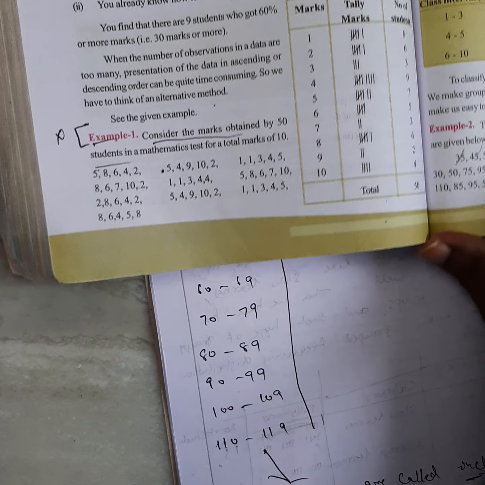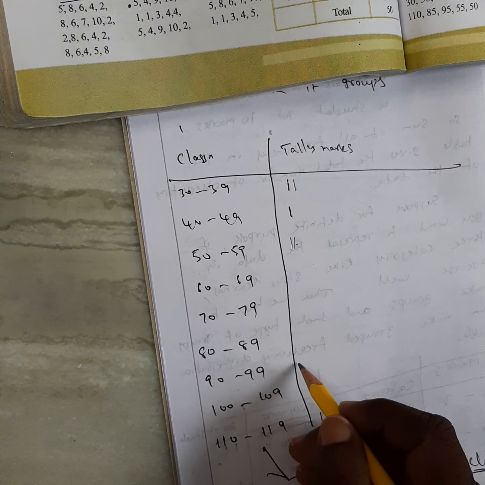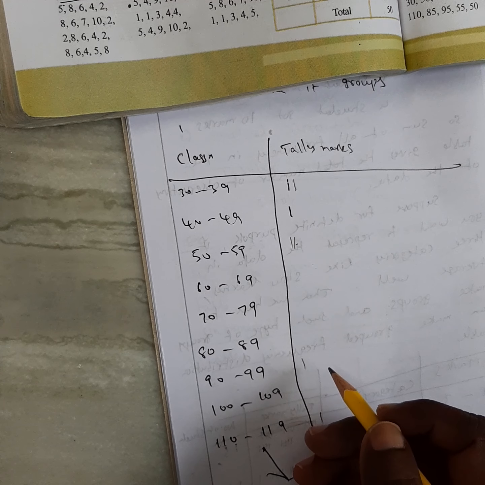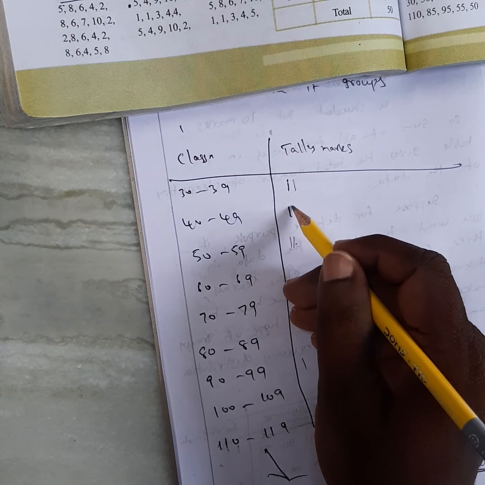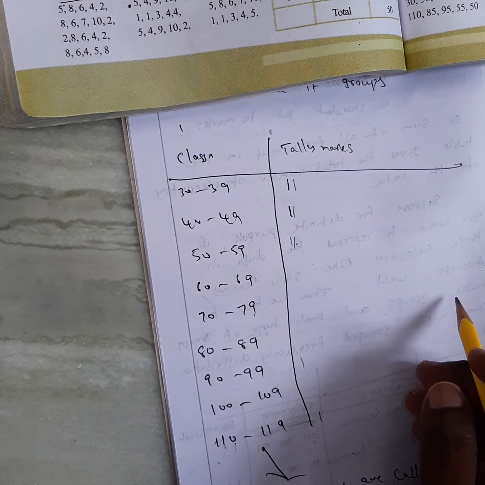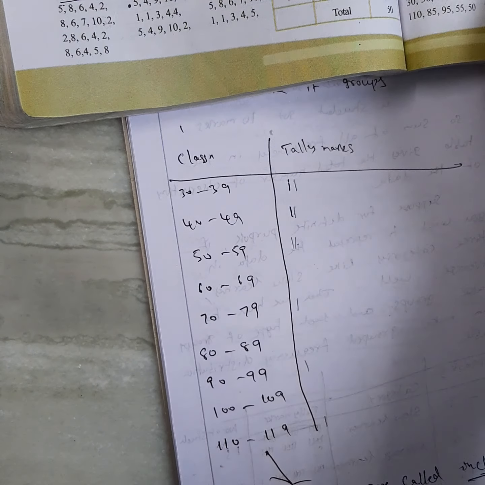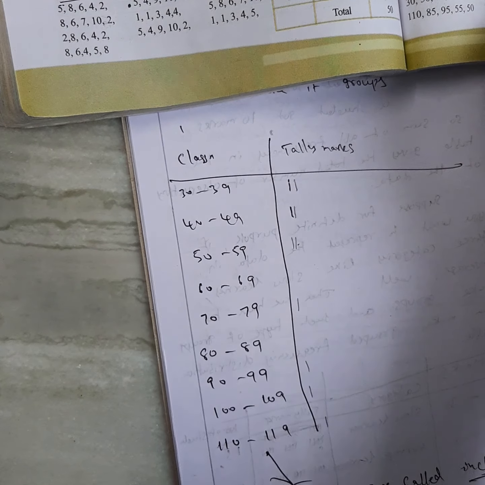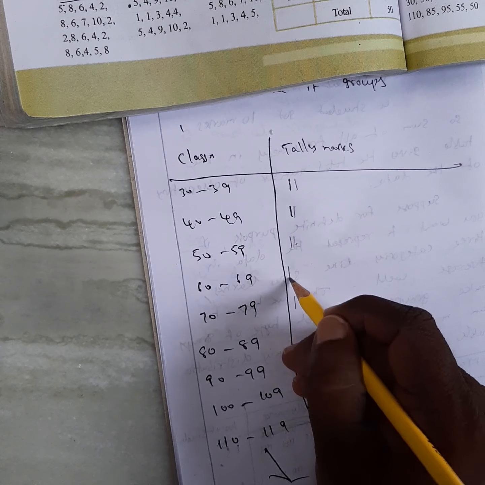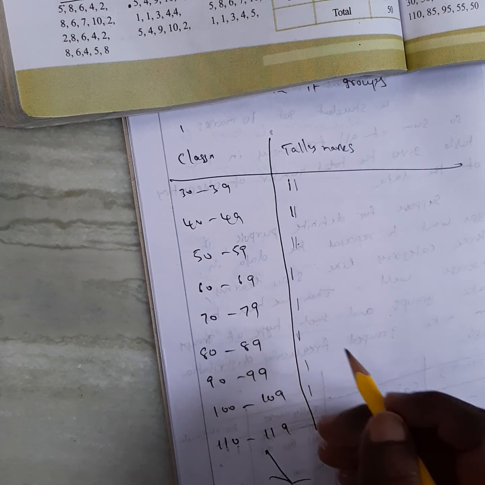After 110, the next value is 95. Where is 95? 95 is between 90 and 99. Next value 40. Where is 40? This is 40. Next value 70, this is 70. Next value 100, this is 100. Next 60, this is 60. Next 80, this is 80.